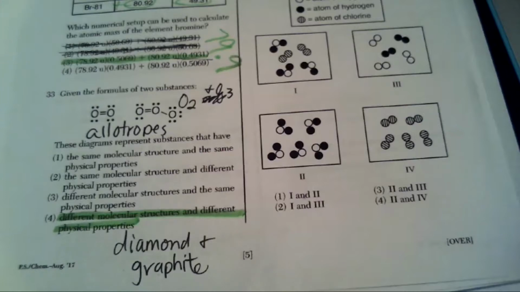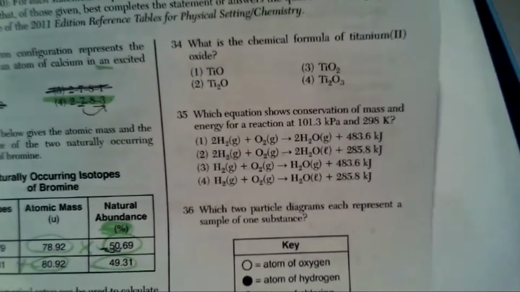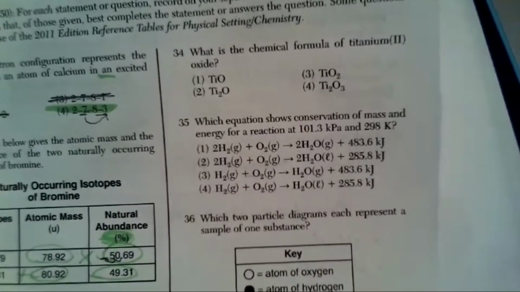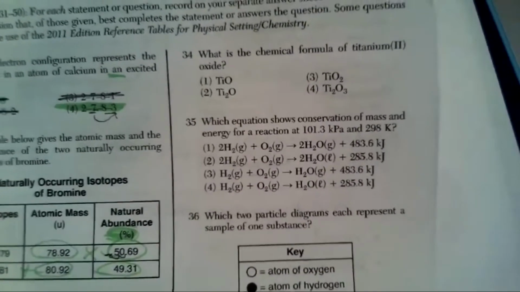Okay, moving on to 34. Okay, I have a few people adding in for reference. This is August 2017. All right, 34. What is the chemical formula for titanium(II) oxide?